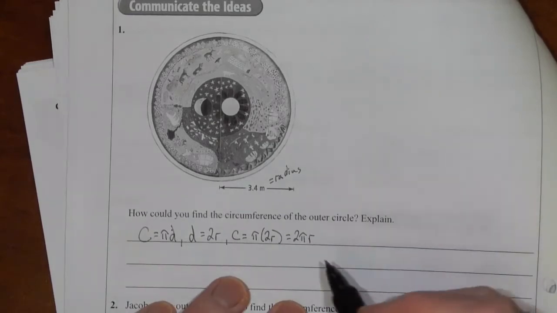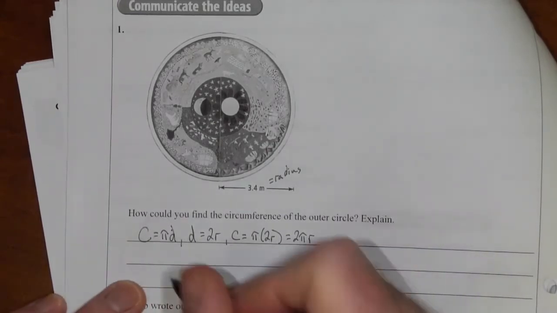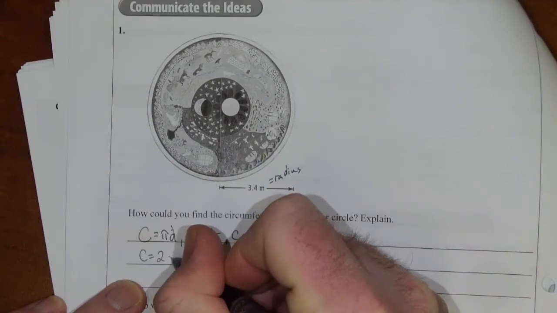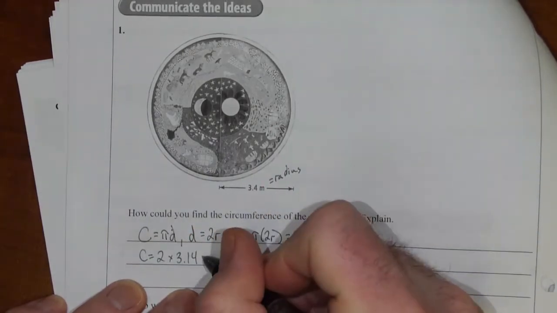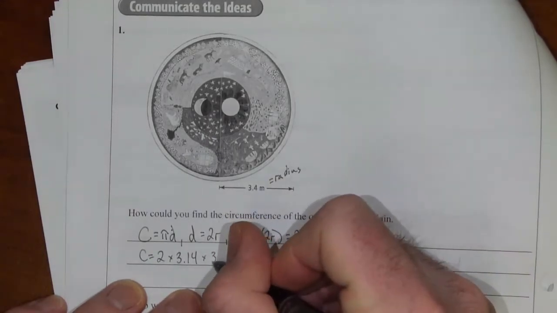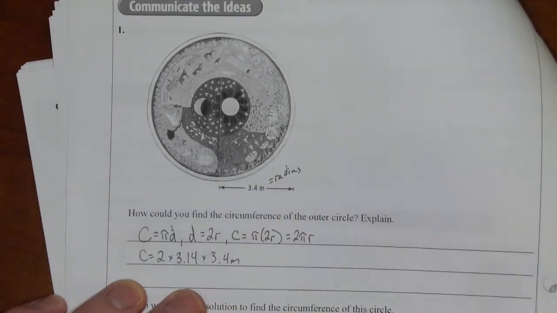So in this case, if we substitute those values in, circumference is equal to 2 times 3.14, or pi, times radius, which is 3.4 meters.